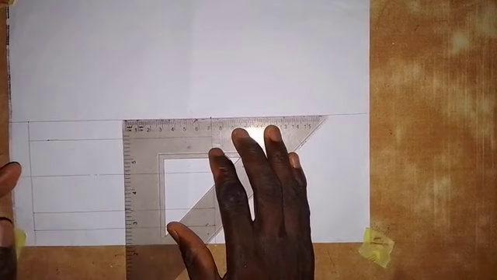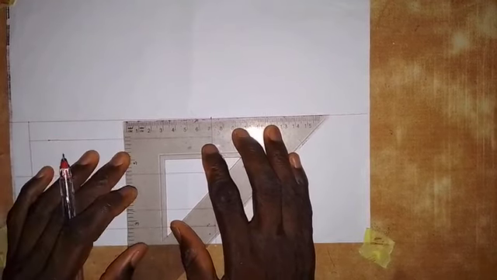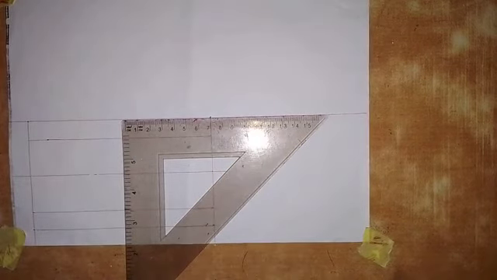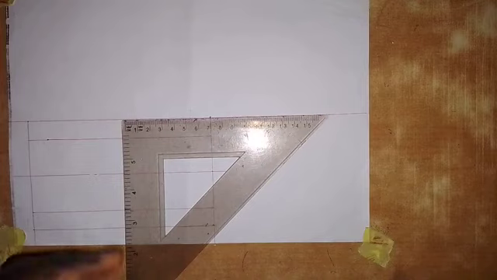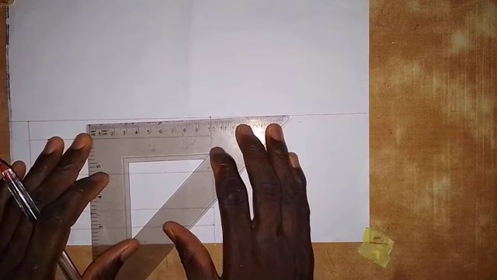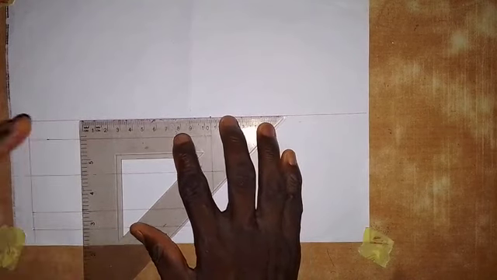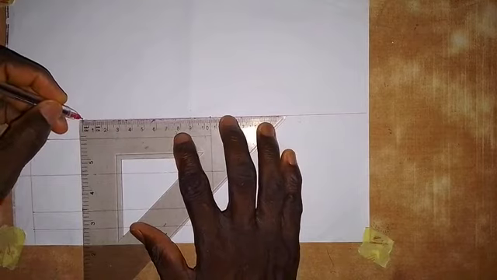So we are going to multiply that 70 by 3 over 2, as I said. So 70 by that is 35, and 35 times 3, so that's going to give us 105. So that's 105 millimeters. So we take a measurement of 105 millimeters. So this is 105 millimeters there.